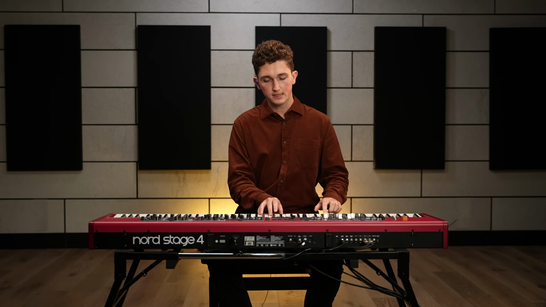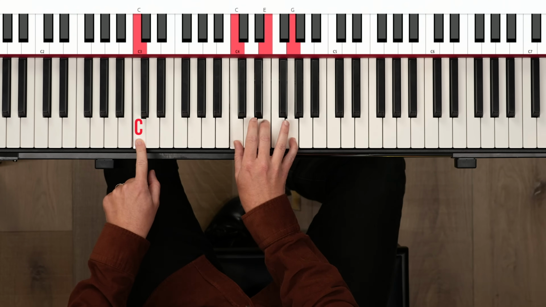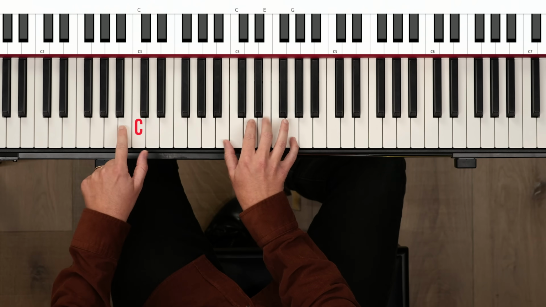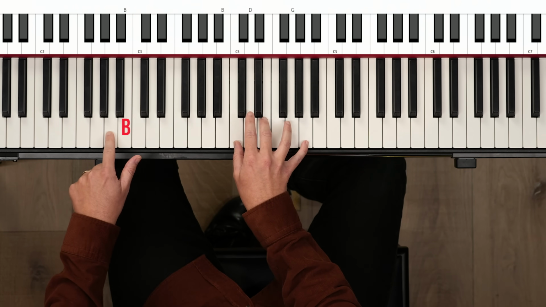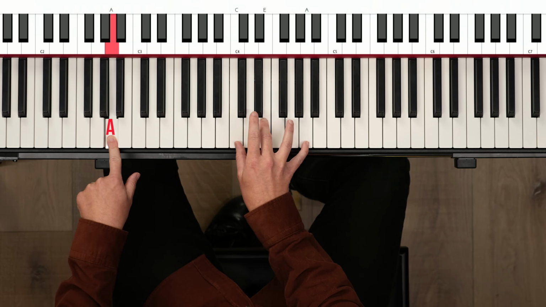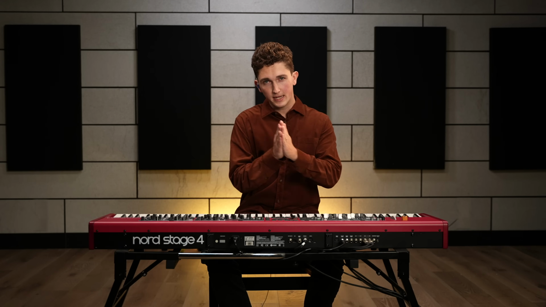So that's going to be like this: C, G with the B down below it. And then we're going to go to A minor, and for the A minor, we'll have A, as usual. So you hear there, we got this sort of stepping down motion.